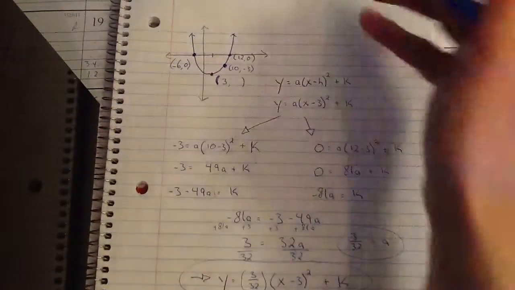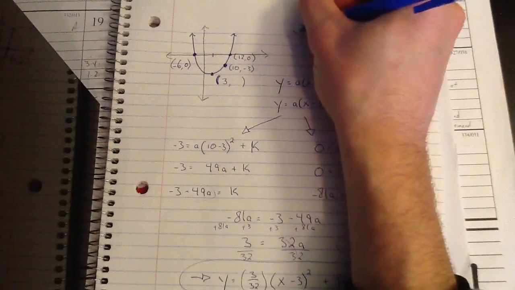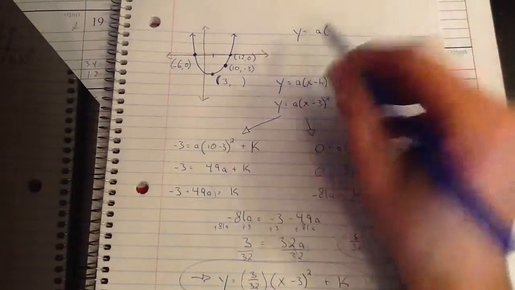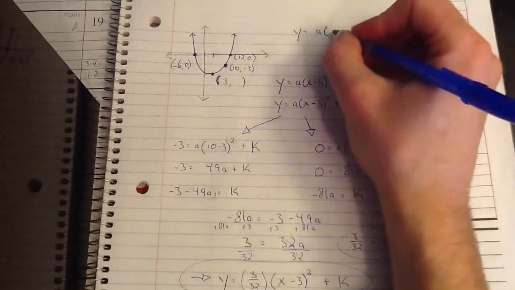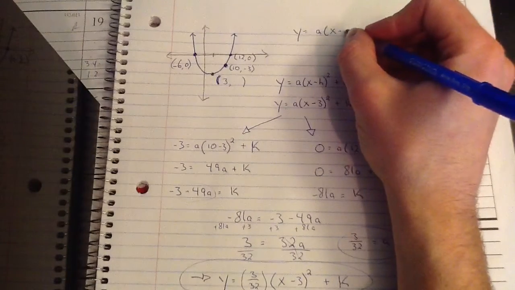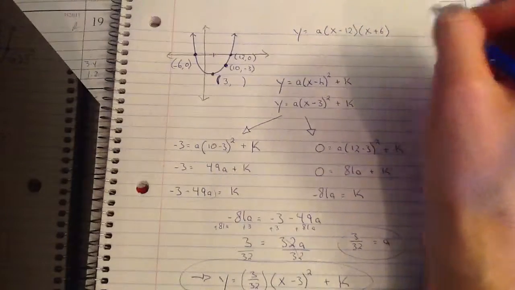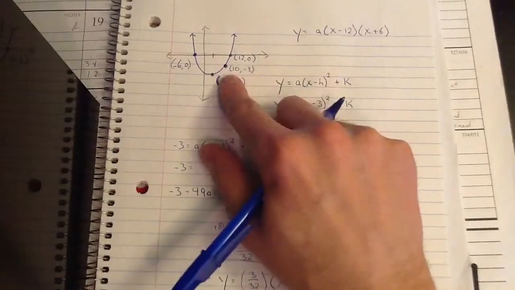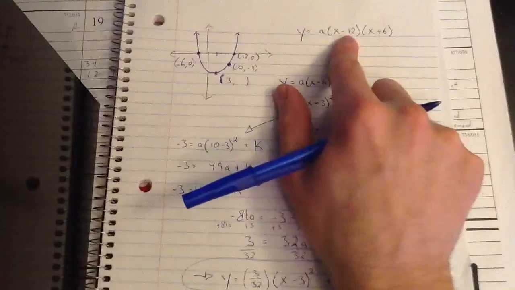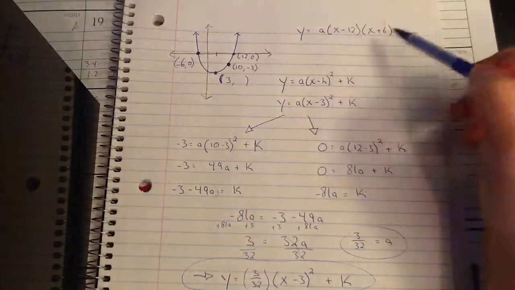The other way to do it, instead of starting here, would have been to write it really quick in factored form. We have to make sure we put the a out front because we don't know that, and then it's going to be (x - 12) times (x + 6), and then you plug in 10 for x, -3 for y, solve for a, rewrite, and then go back and double check. That's the other way in the other video. If you want a detailed explanation, go to the other video.